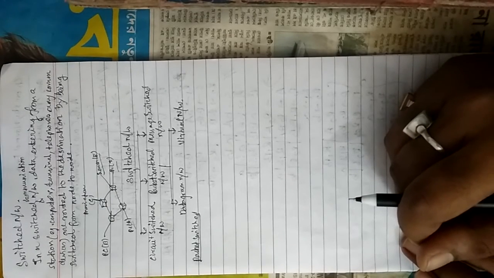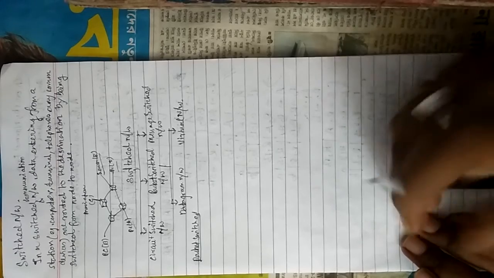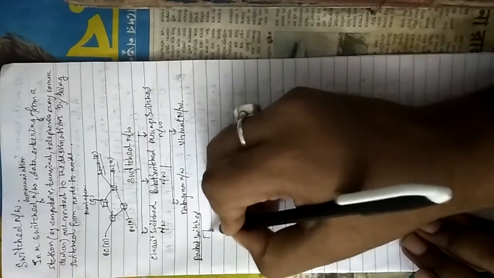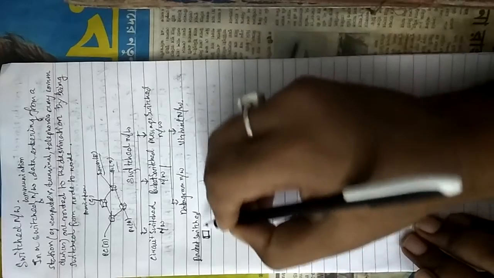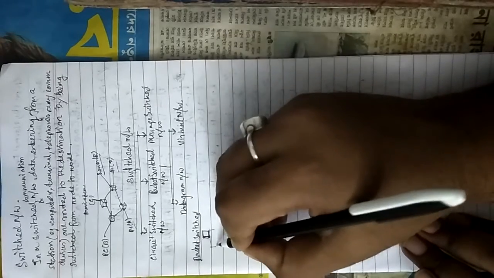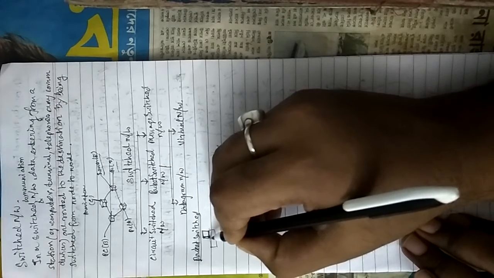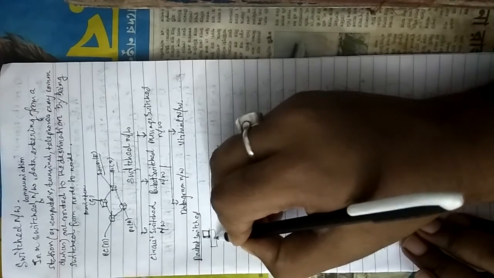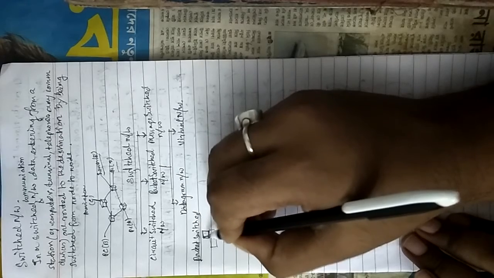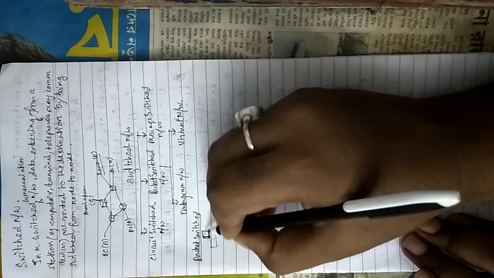So suppose this is my packet size, but my data is bigger than the packet size. So what you will do, you will break the data into the size of the packet, put the data inside the packet, and you transmit the packet to the network.